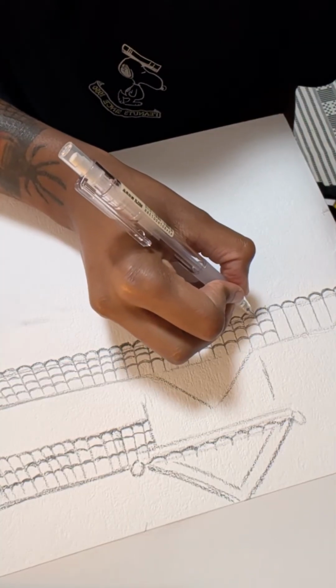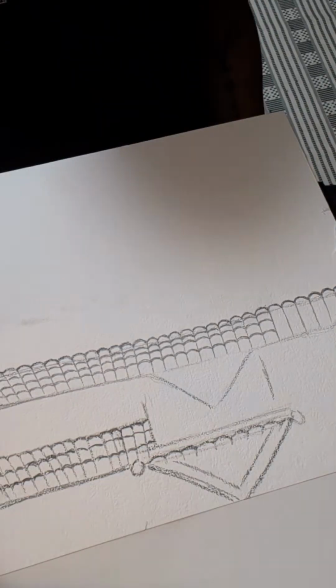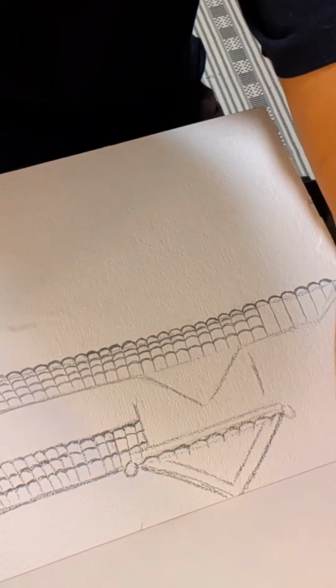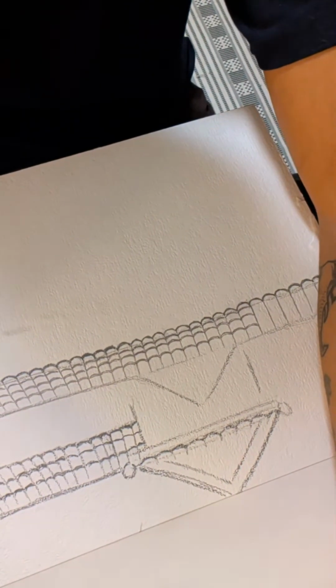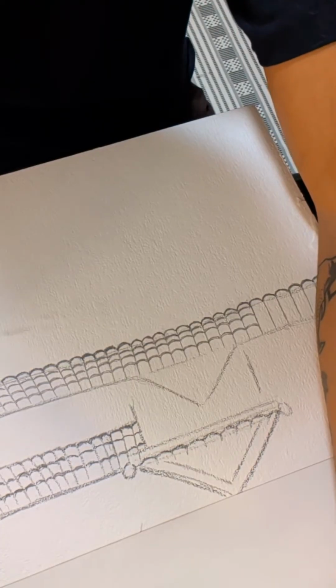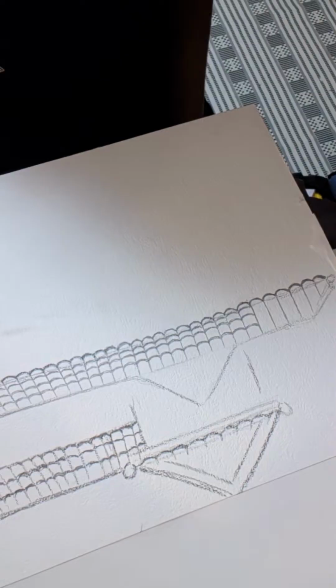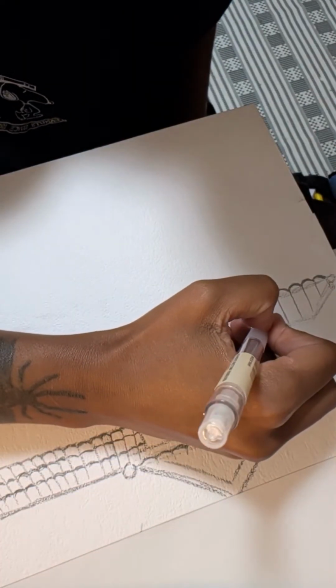She's so proud of herself. I just shifted again. Right. Hopefully you can see okay.